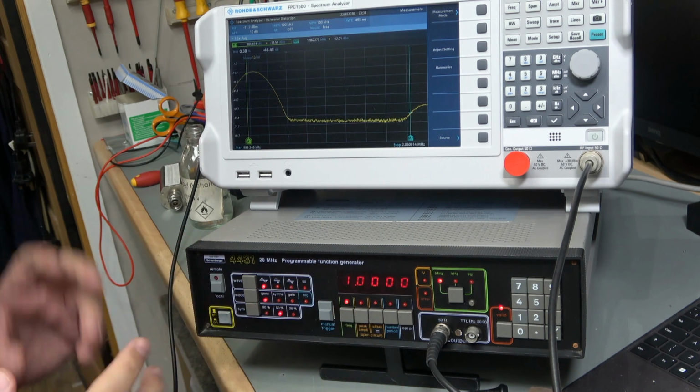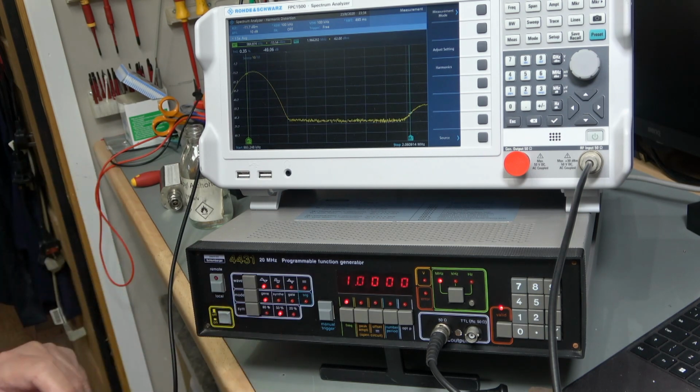Hope you enjoyed it. No real repair, just a bit of refurbishment, but still, taking those switches apart is perhaps quite interesting to some people.